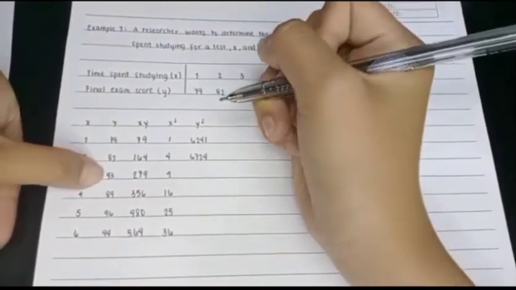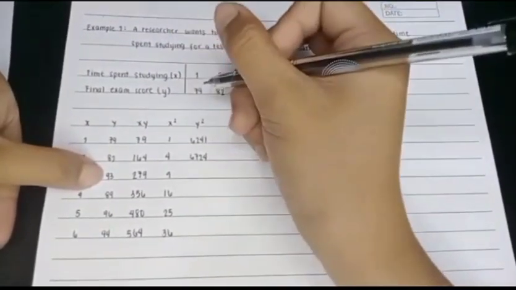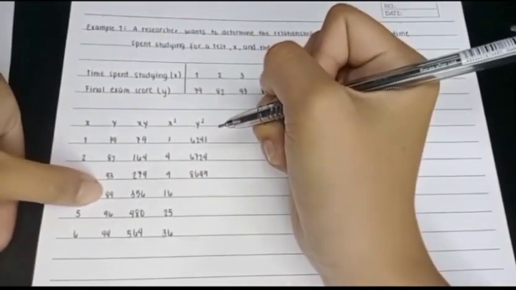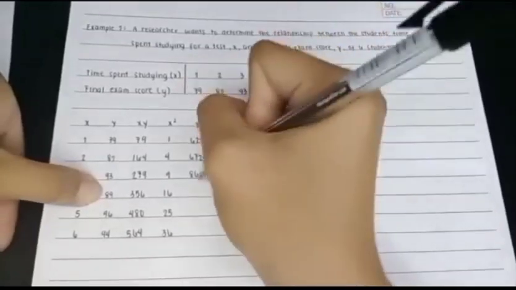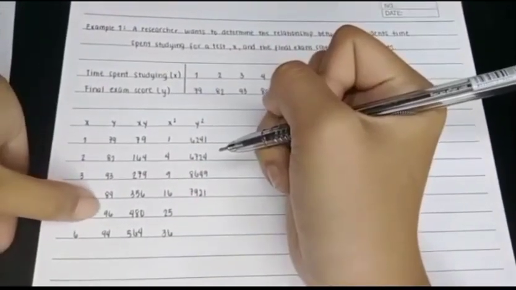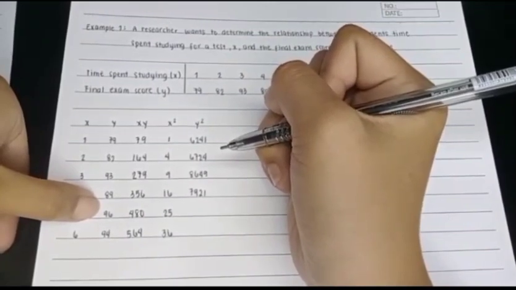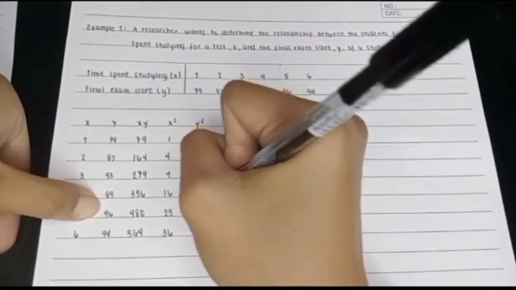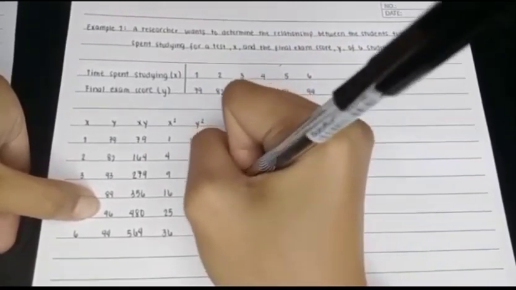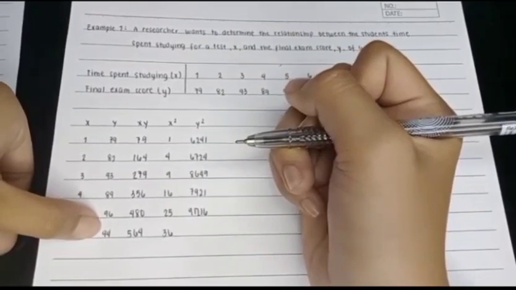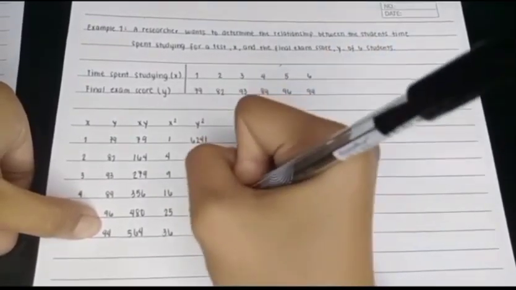Then, 93 squared is equal to 8,649. Then, 89 squared is equal to 7,921. Then, 96 squared is equal to 9,216. Then, 94 squared is equal to 8,836.